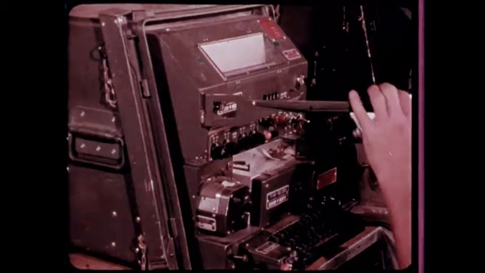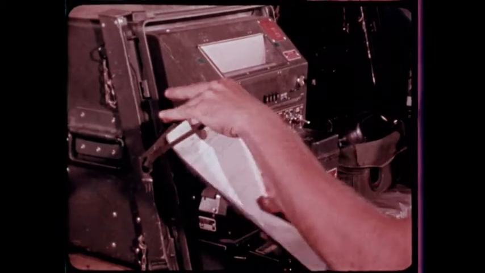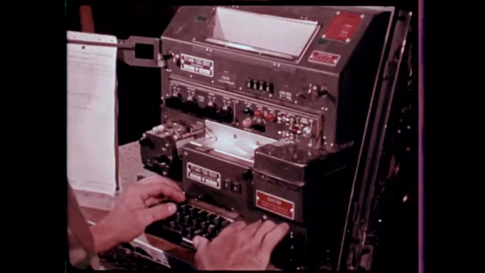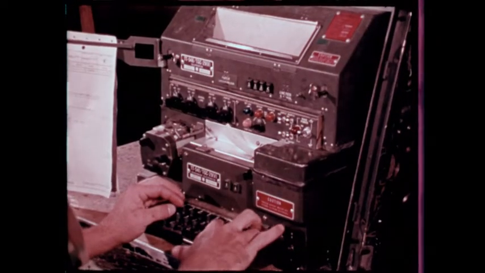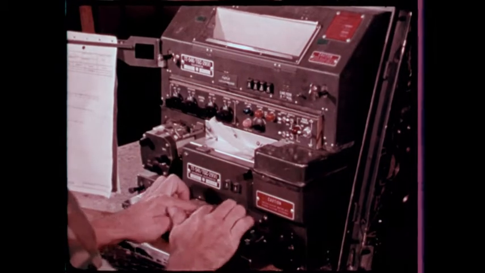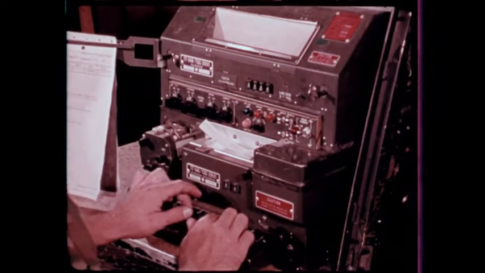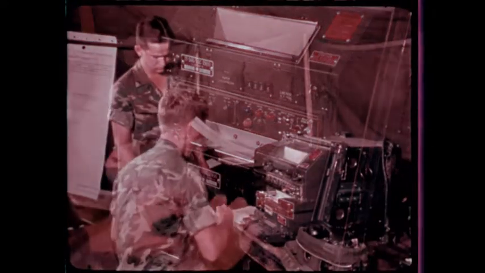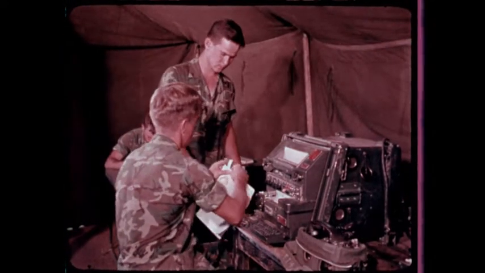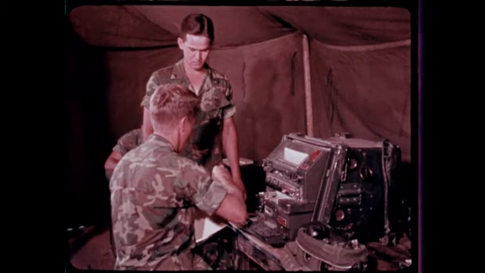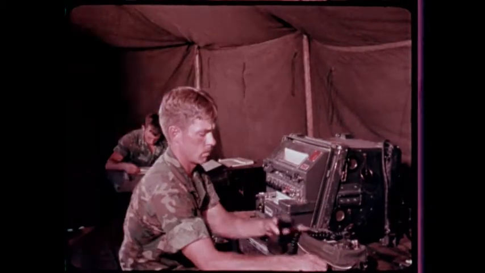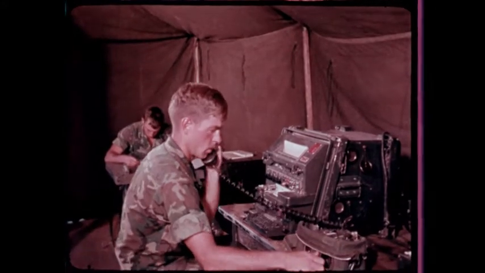Message center personnel will then prepare the message for transmission in the appropriate media. This will be either on paper tape, on punch cards, or on magnetic tape. Let's consider first a message prepared for transmission on paper tape. A runner delivers the paper tape message to the TYC-5A operator, who may be notified by field telephone that the message is on the way.